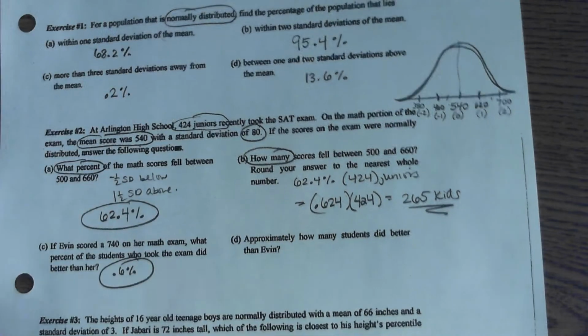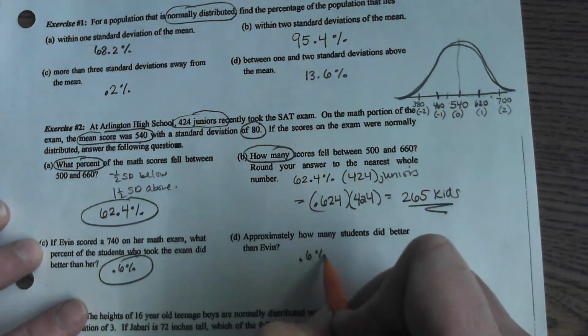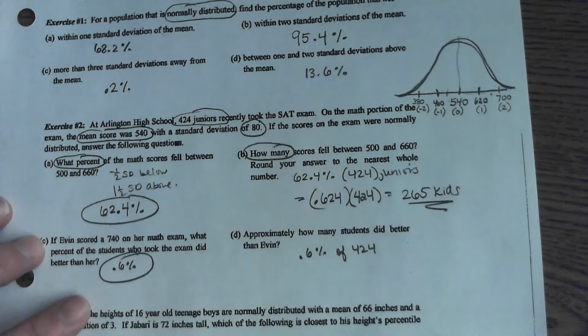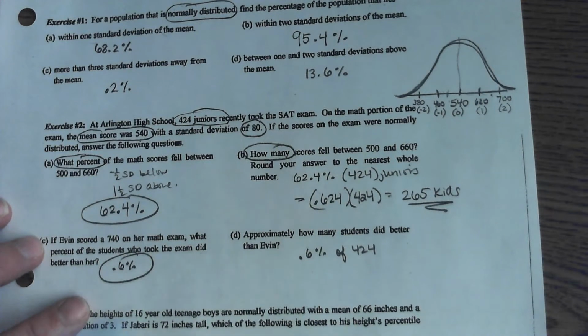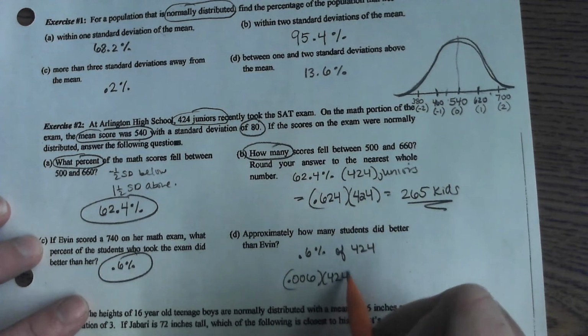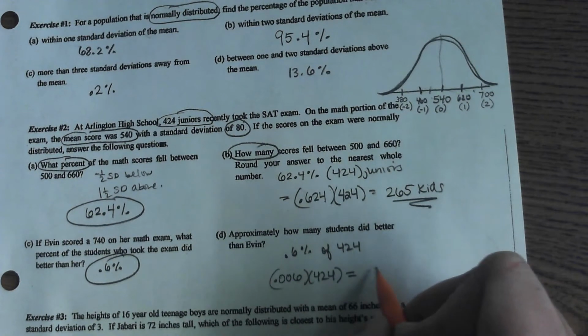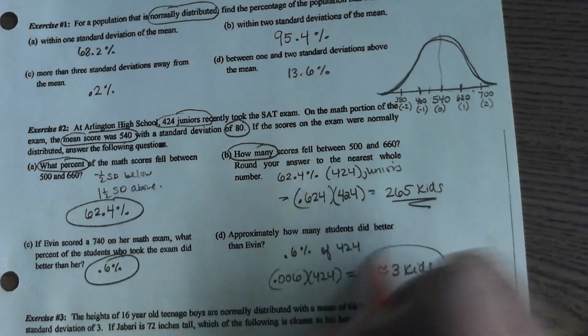And then again in D, they say, well, how many is this then? Of the 424 juniors, we want 0.6% of 424 to figure out how many that is. Now, this is tricky because the percentage is already in a decimal. We have to further make it the decimal version, which is 0.006 times 424. We don't want to do 0.06 because that'll be 6%. We don't want to do 0.6 because that'll be 60%. 0.006, it should be a very few kids. 2.5, we'll say 3. Approximately 3 kids did better than her.